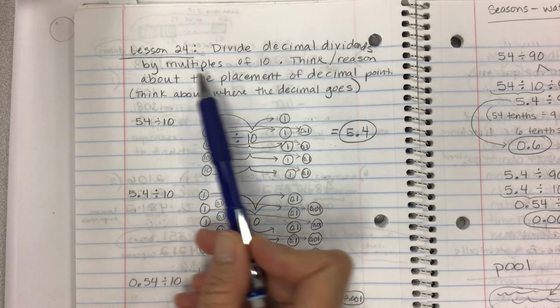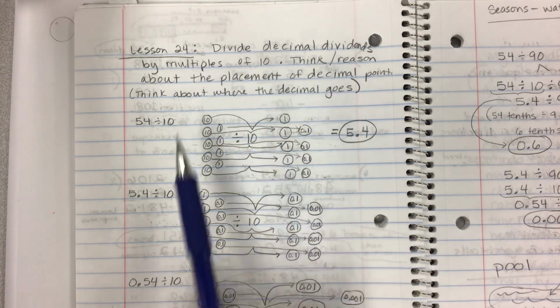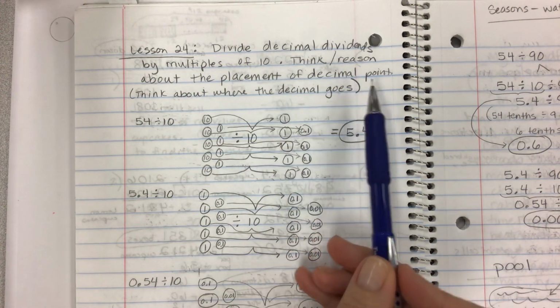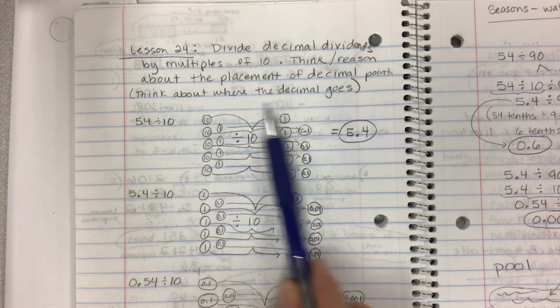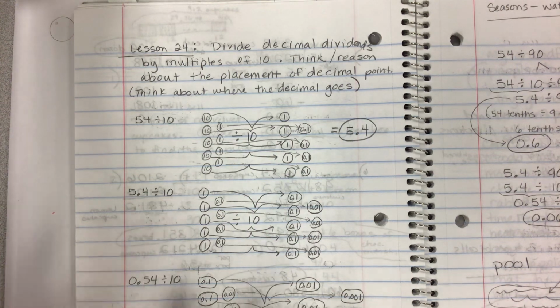Divide decimal dividends by multiples of 10. That's easy. We're going to think and reason about the placement of the decimal today. So you're going to just think about where the decimal goes. That's the easy way of saying it. So it looks like a lot, but you won't be doing work like this. This is just the thinking behind it.